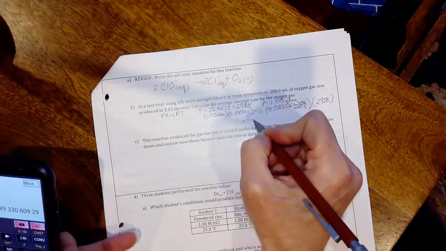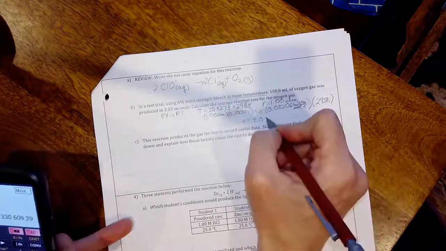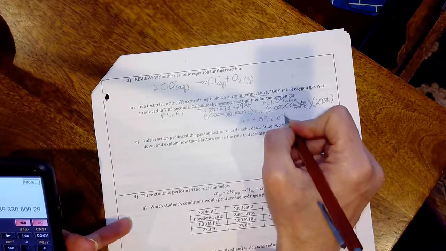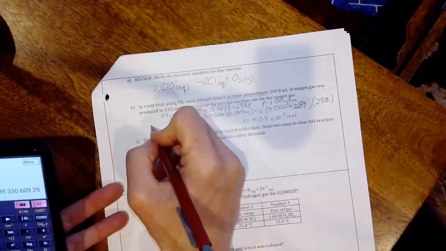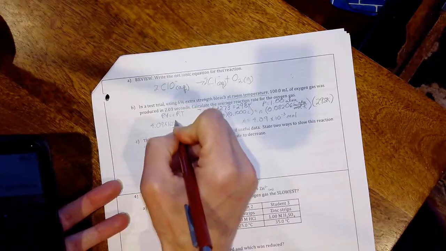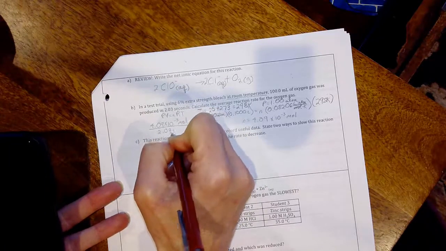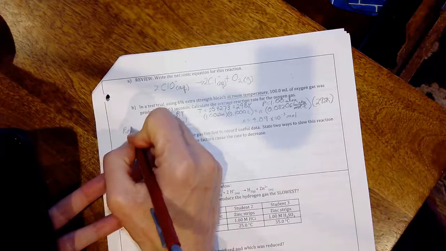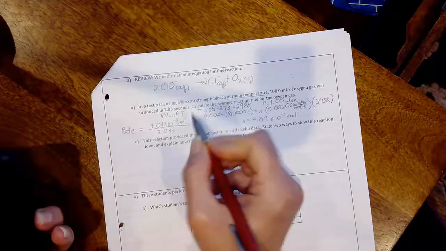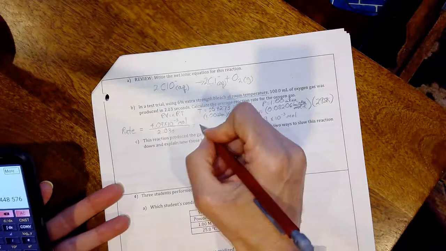So we have a change of 4.09 times 10 to the negative third moles in 2.03 seconds. That's our rate, because that's our change in moles divided by seconds. And that gives us 2.01 times 10 to the negative third moles per second. So that's our answer to B.